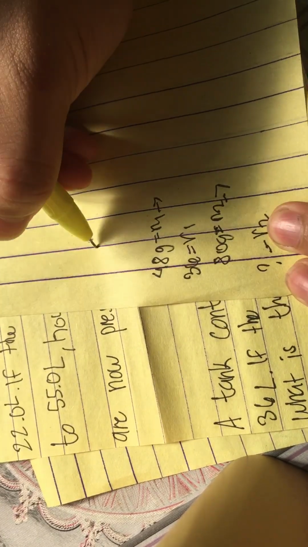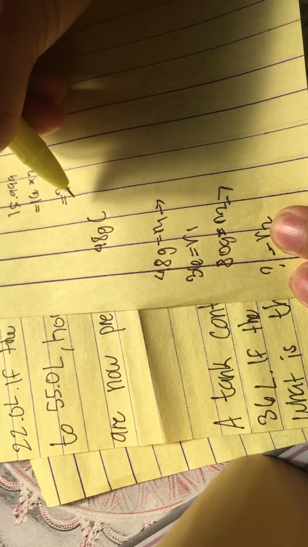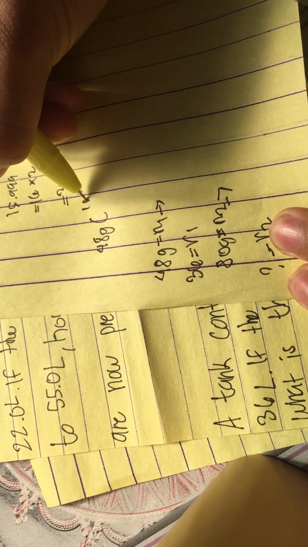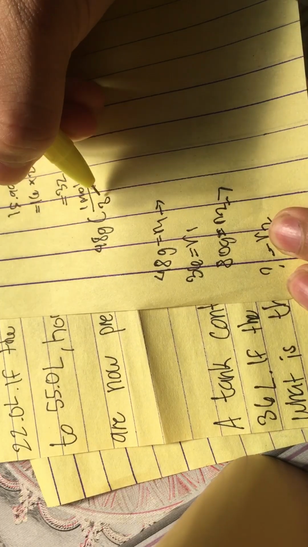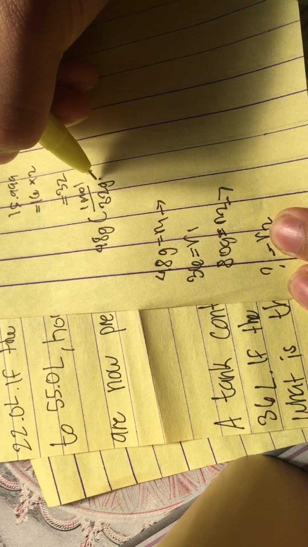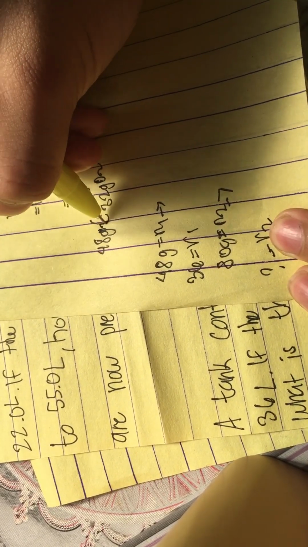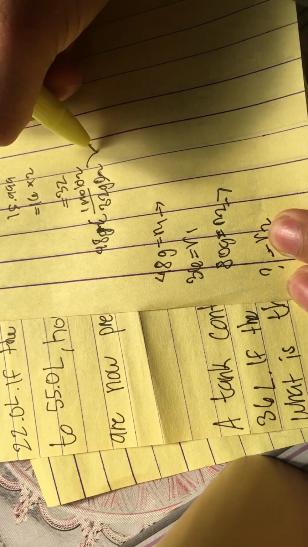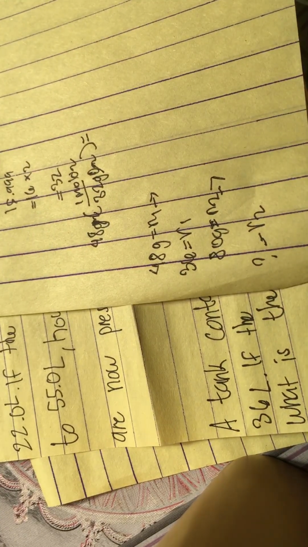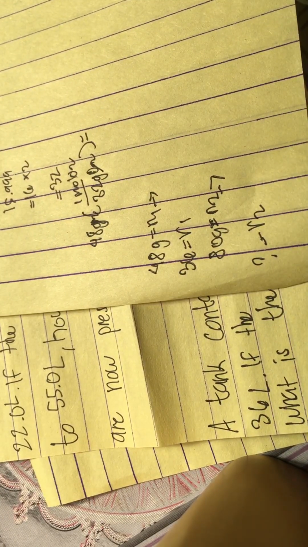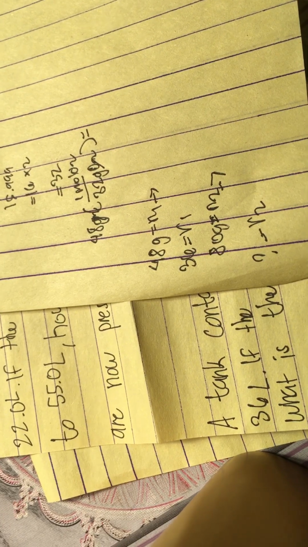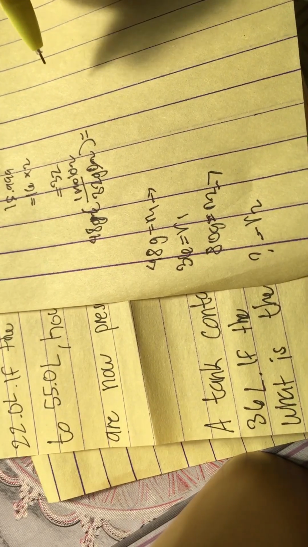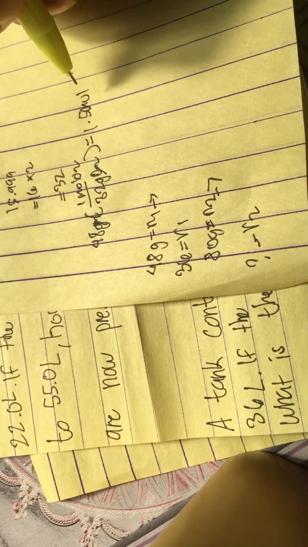So let's convert 48 grams times the desired unit, 1 mole, over the given unit, 32 grams of O2. O2 cancels, which equals 48 divided by 32, which is equal to 1.5 moles.